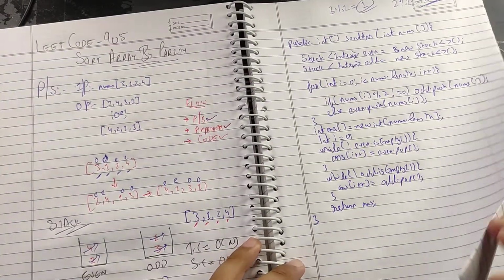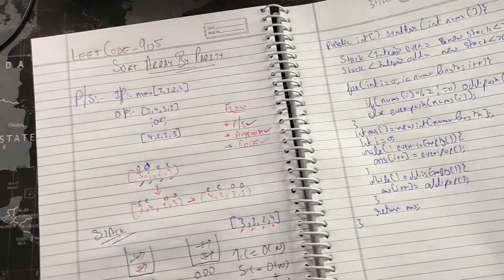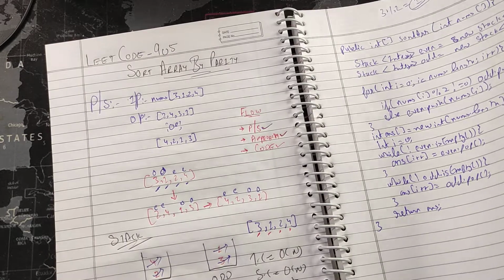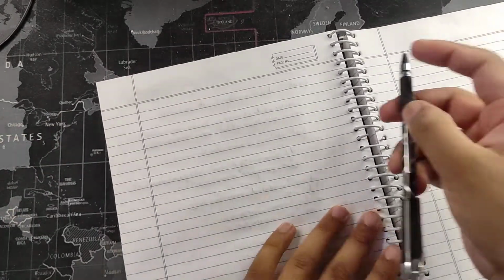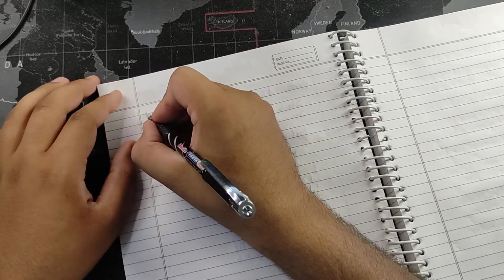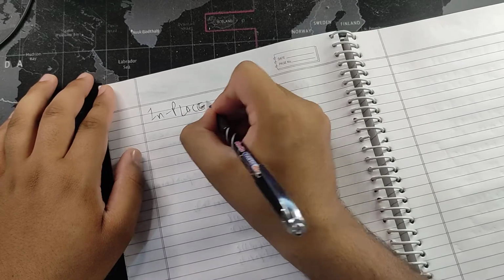Okay, so now let's just try to optimize it. To optimize it, we're going to use a method called the in-place method. Maybe you already know about this one.